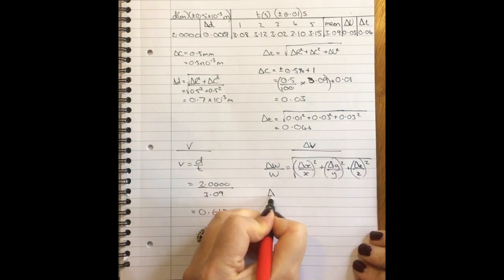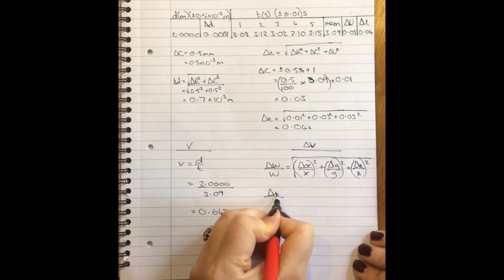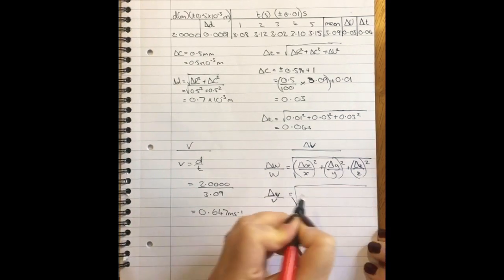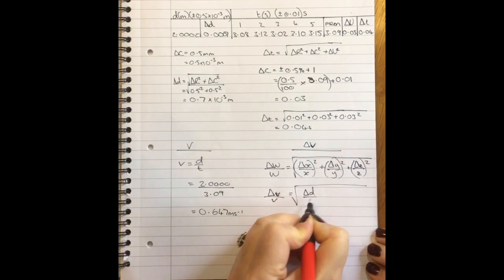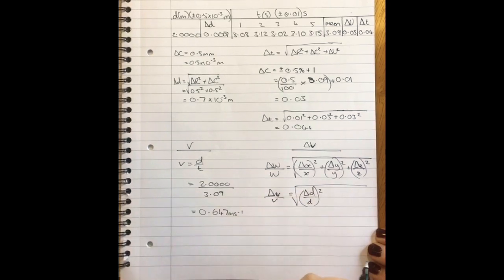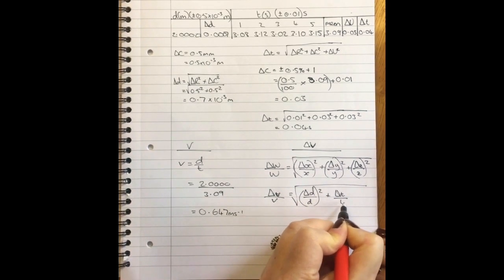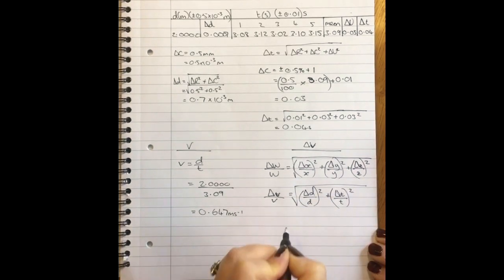So this is going to be delta V over V is equal to the uncertainty in my distance over my distance, squared, plus the uncertainty in my time over time, squared.